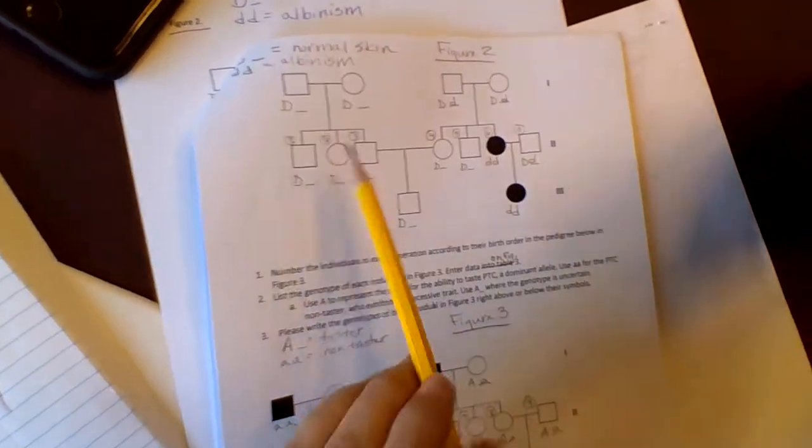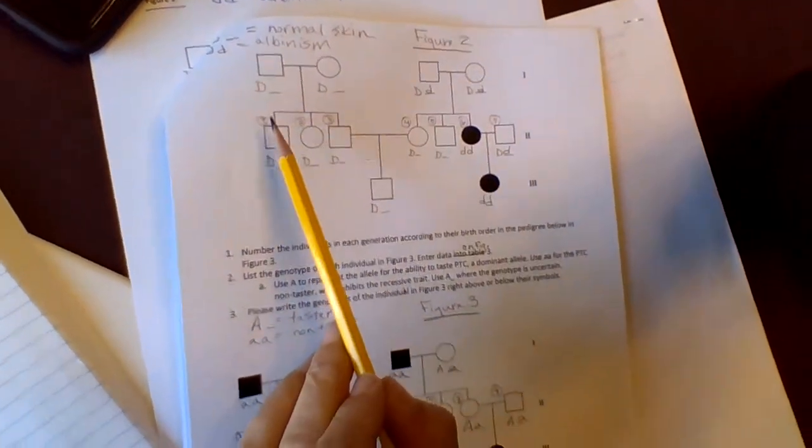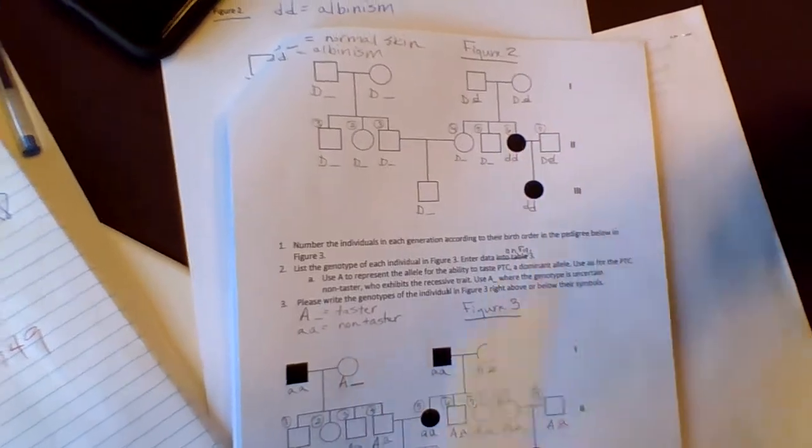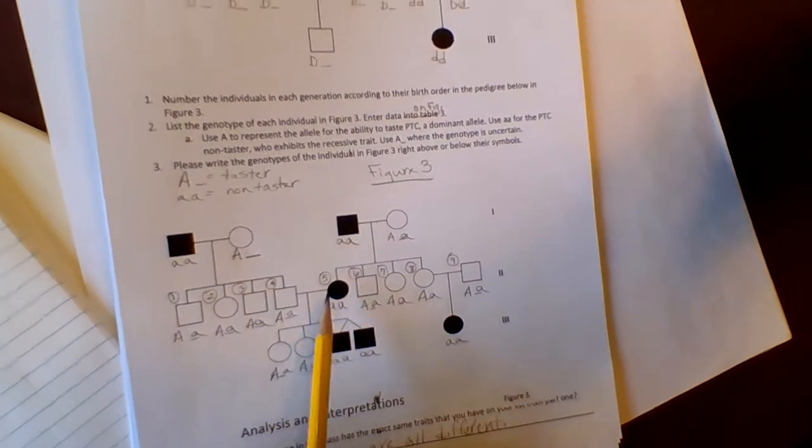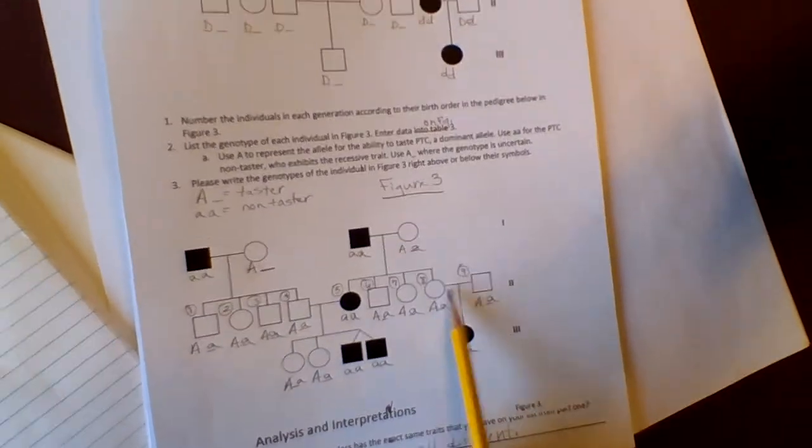So right here, you just count. Generation 2, you count across 1, 2, 3, 4, 5, 6, 7. Right here, generation 2, 1, 2, 3, 4, 5, 6, 7, 8, 9. So that's 8, 9, or 6, 7.